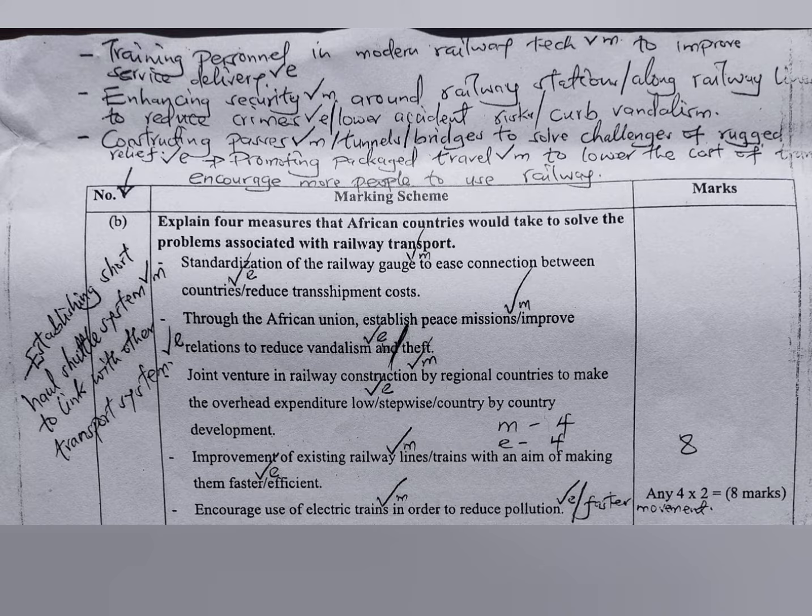Question 6b. Explain 4 measures that African countries would undertake to solve the challenges associated with railway transport. This question required you to be very careful. Number 1, we are explaining measures that African countries would undertake to solve the challenges associated with railway transport. So number 1, we are explaining. Number 2, it is what would be done, not what has already been done.